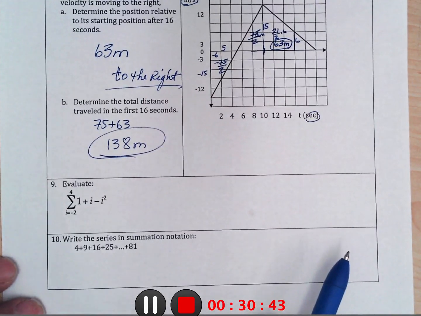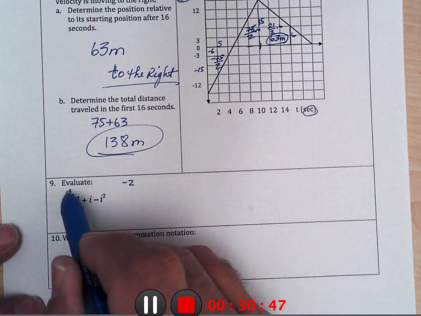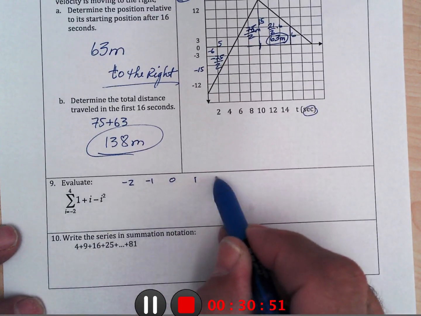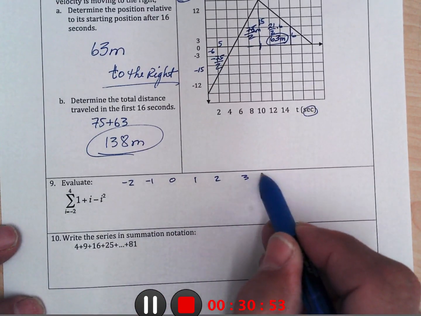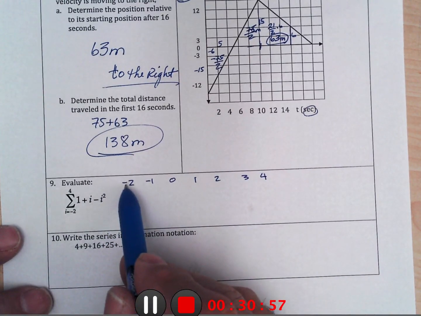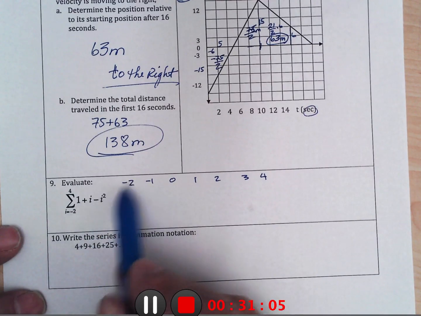9, we're supposed to go from -2 to 4. So -2, -1, 0, 1, 2, 3, 4. The minuses are a little tricky here. So we got 1 minus 2, which is -1. And -2 squared is 4.